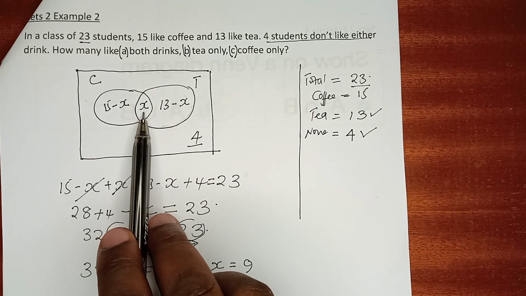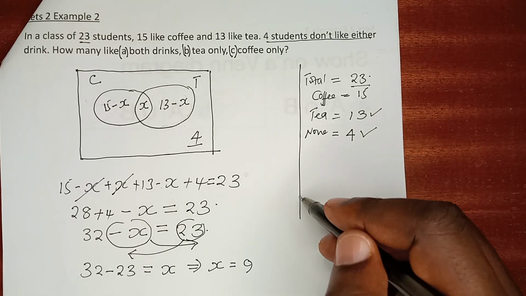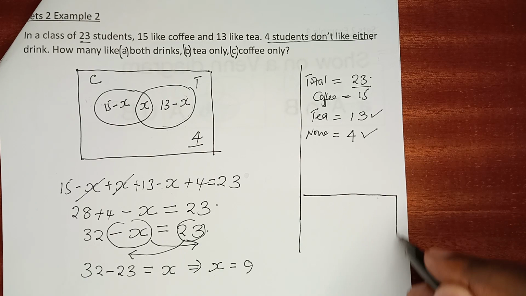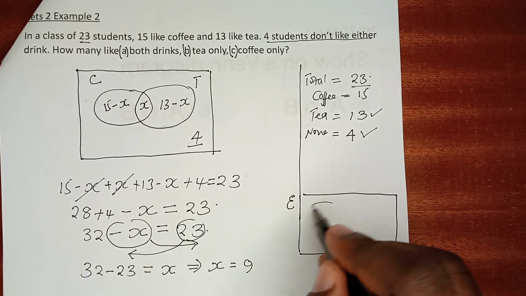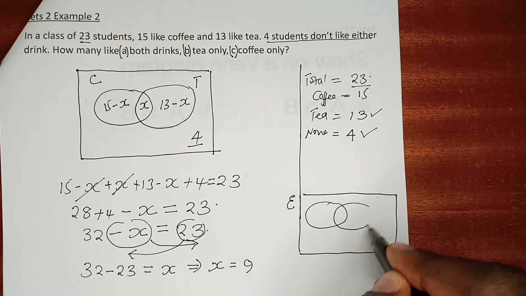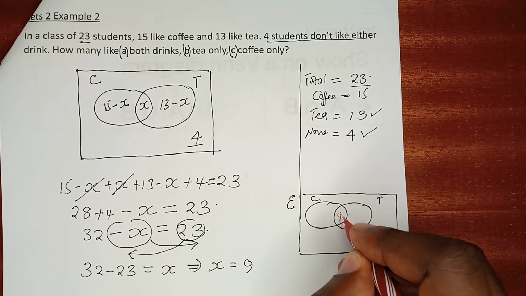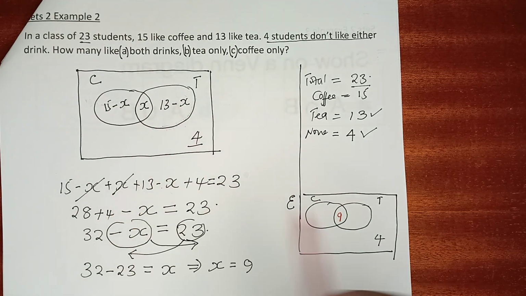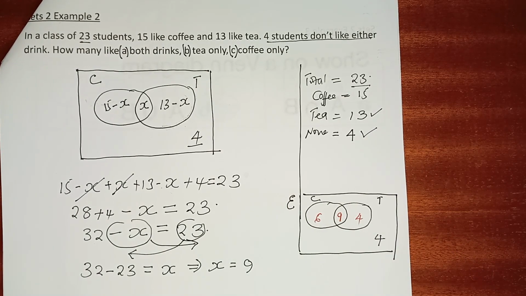If we can actually represent the whole thing now here, substituting X universally, we have the coffee and we have the tea. On the outside, we still have 4. X is 9. 13 minus 9 is 4. 15 minus 9 is 6. And that is just like it.